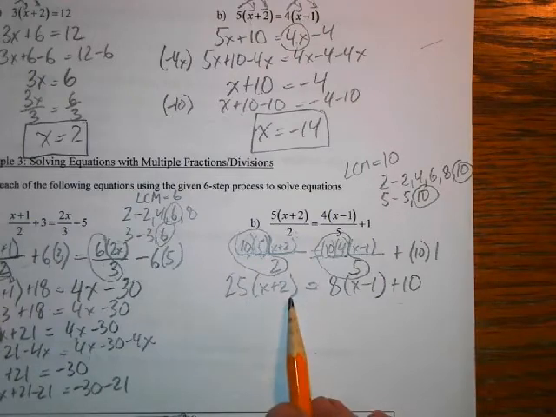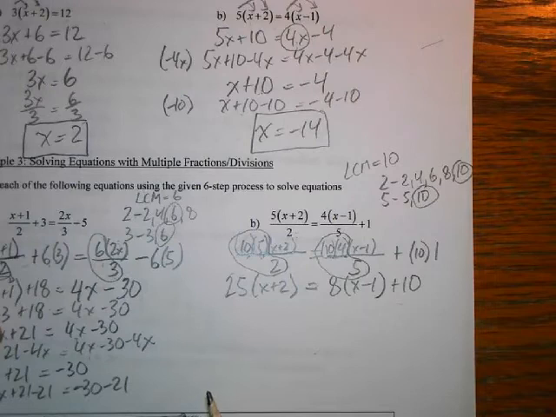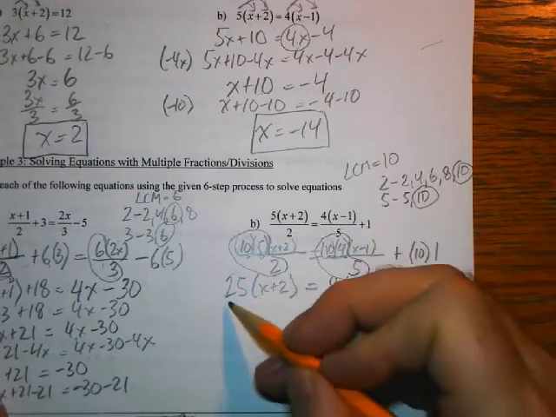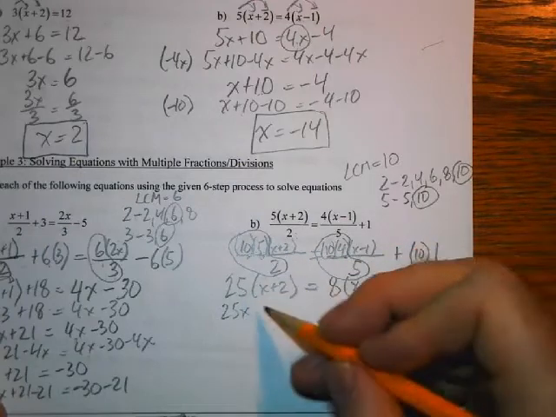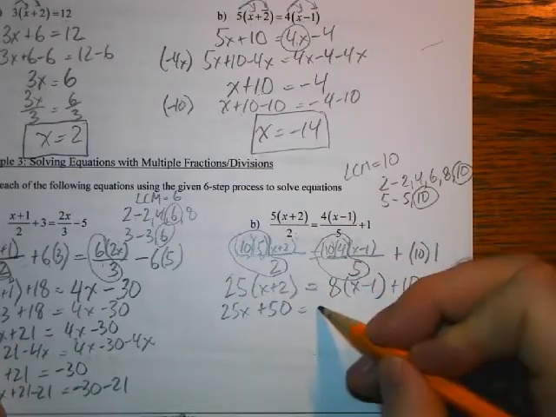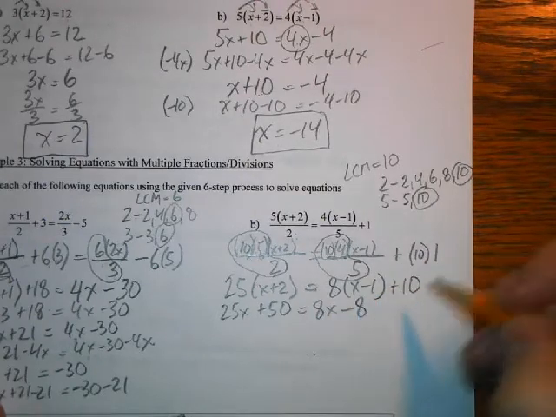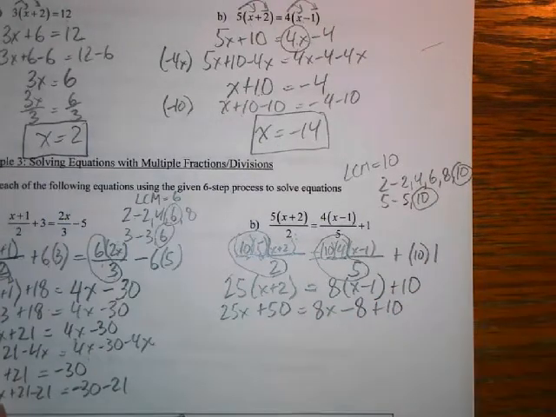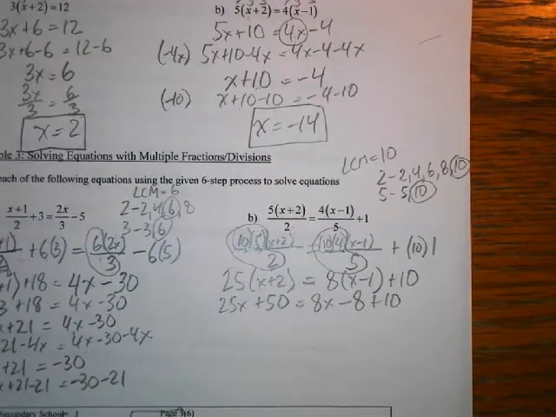So now look for brackets. And yes, we have to multiply through the brackets to get rid of them. So I've got 25 times x, 25 times positive 2 is plus 50. 8 times x is 8x. 8 times negative 1 is negative 8. And then the plus 10 from before. So got rid of the brackets.